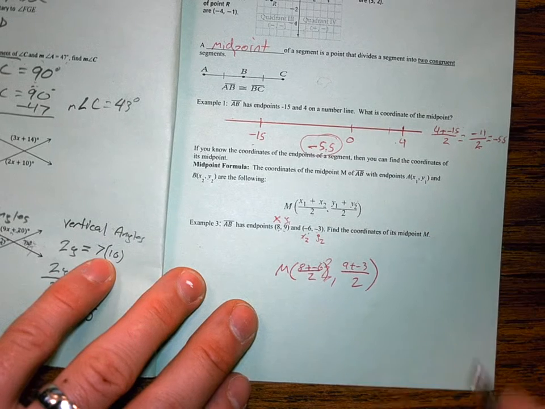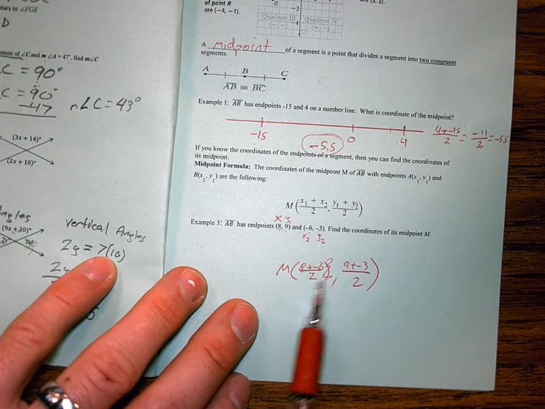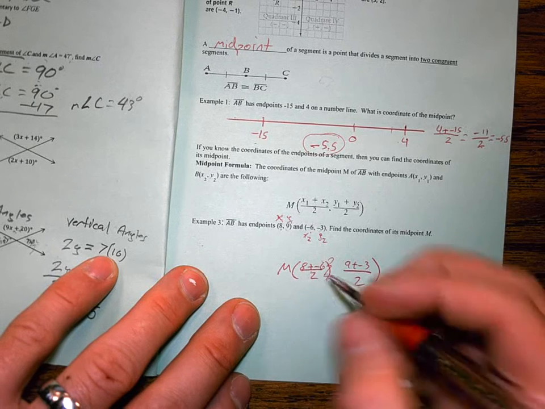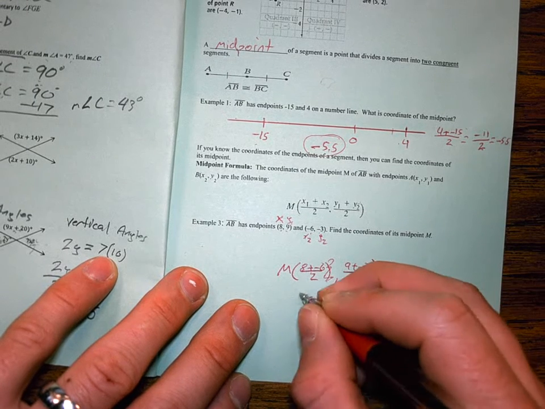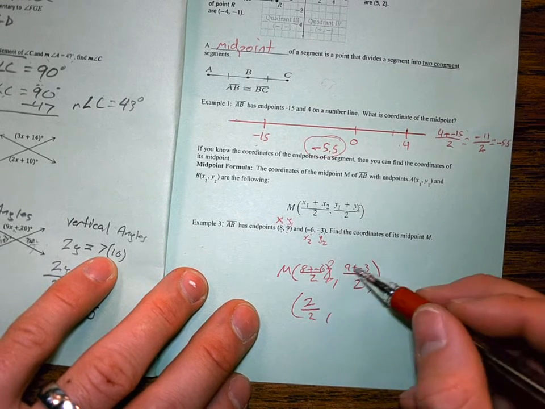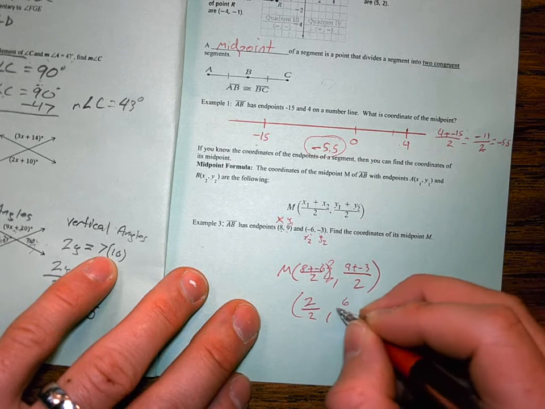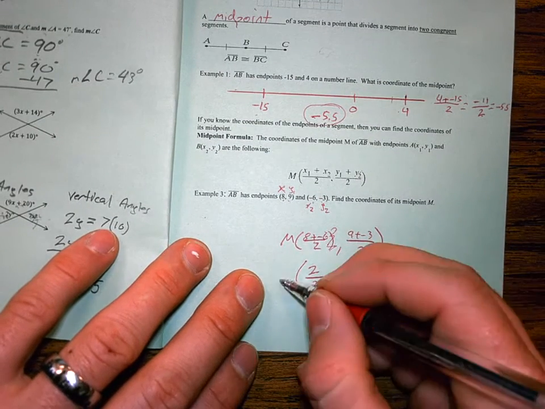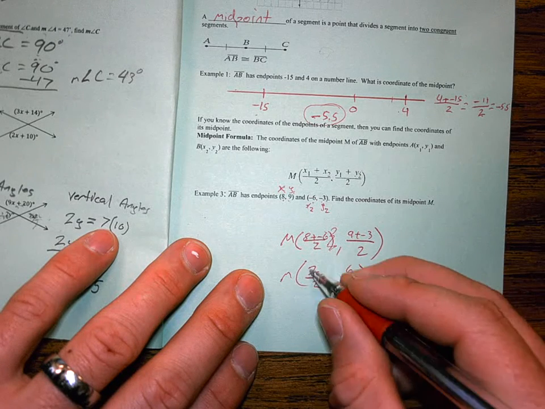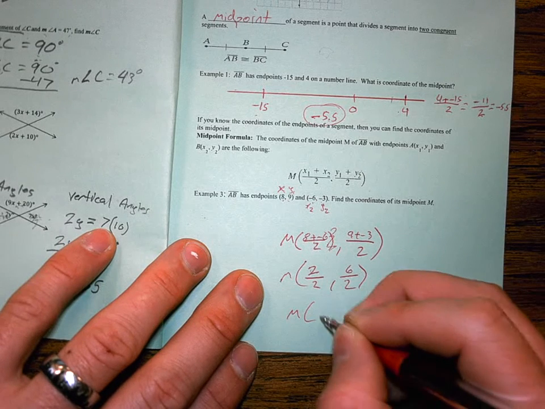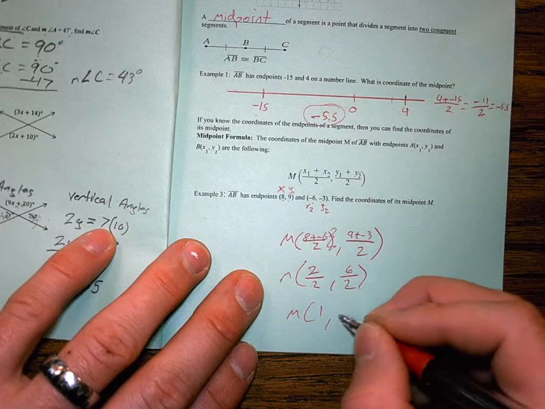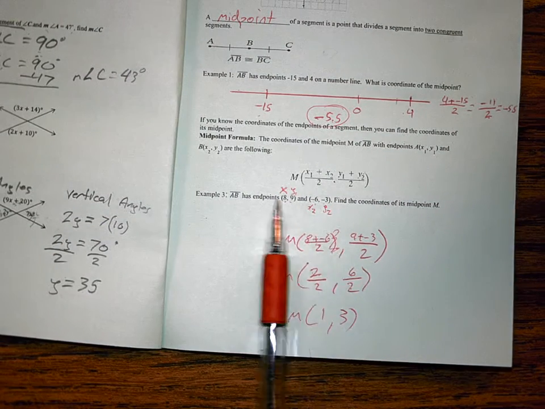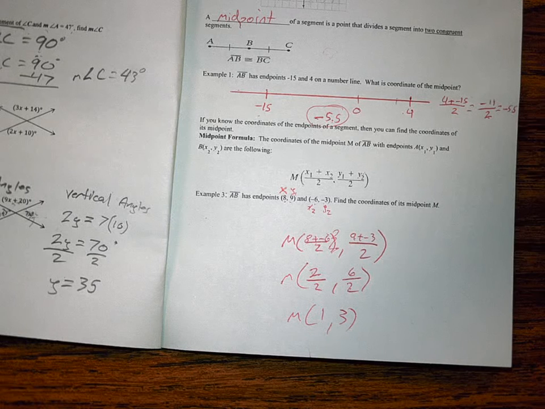Divide by 2. My x coordinates, my y coordinates. 8 minus 6 is 2 over 2. 9 minus 3, 6 over 2. Okay, 2 divided by 2 is 1. 6 divided by 2 is 3. So the middle of these 2 points is 1, 3.